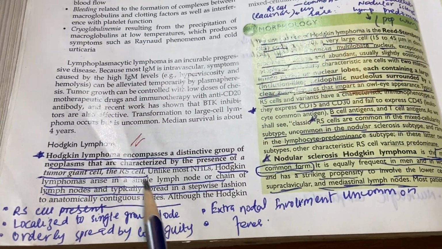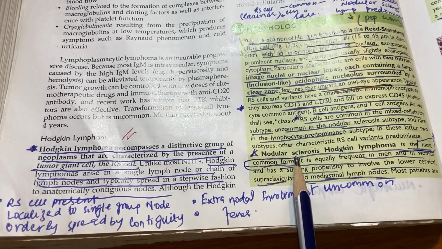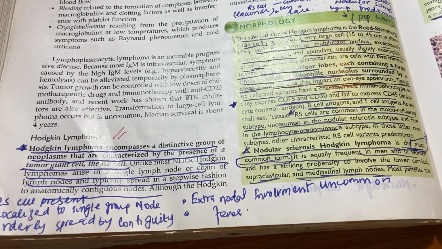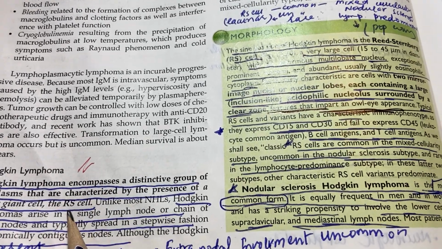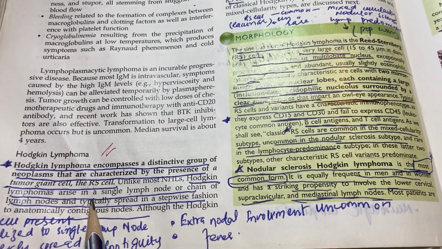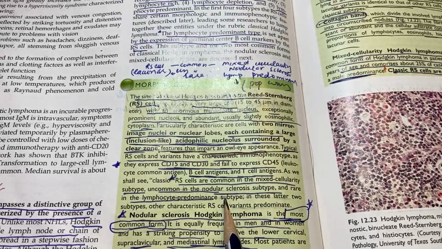Hodgkin lymphoma is very much important from the SCQ point of view. The difference between Hodgkin and non-Hodgkin lymphoma has come many times in past papers, so this is very much important from the SCQ point of view, especially the RS cells, Reed-Sternberg cells. These are very much important, which are basically diagnostic of Hodgkin lymphoma. Its morphology is very much important from the SCQ point of view.